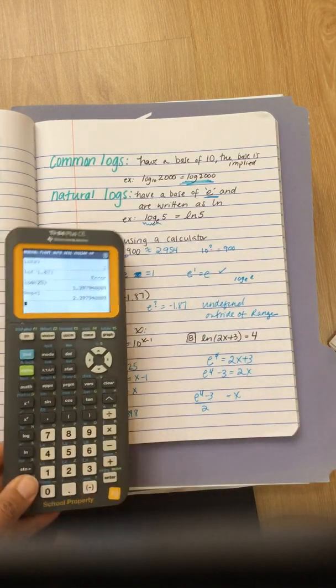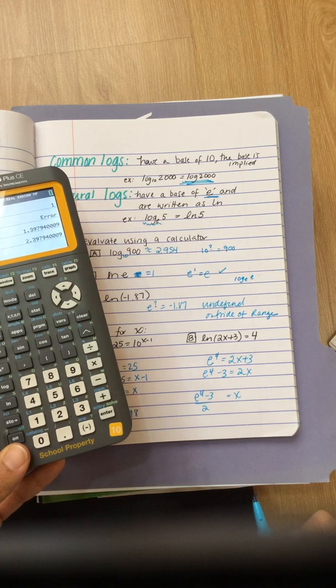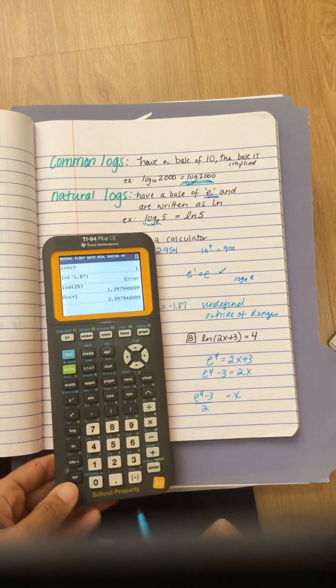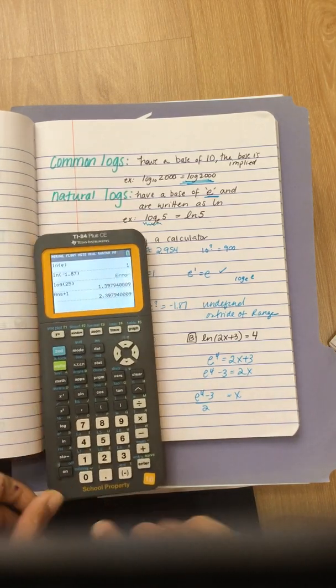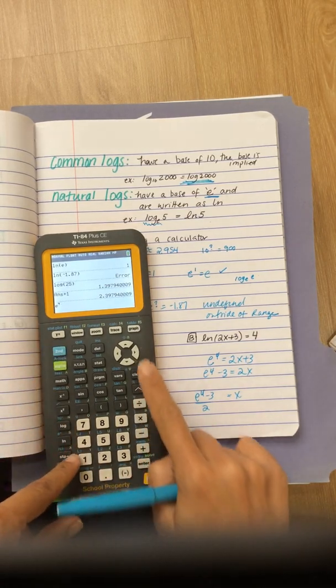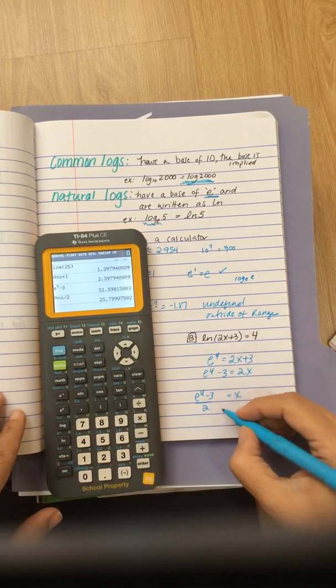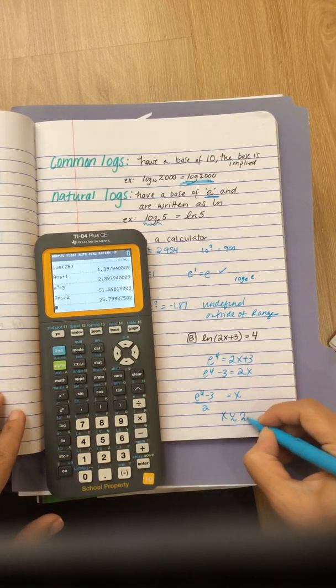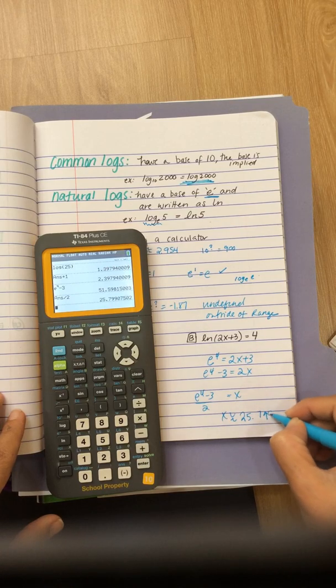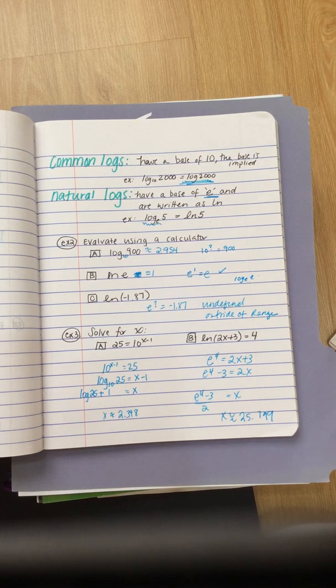I can put all that in the calculator, divided by 2. x is about 25.799. Right, so that's how going between log and exponential form can help you solve different problems.